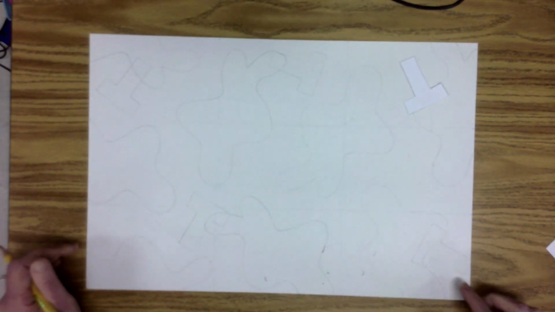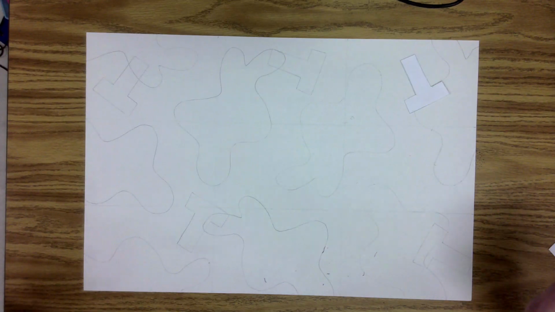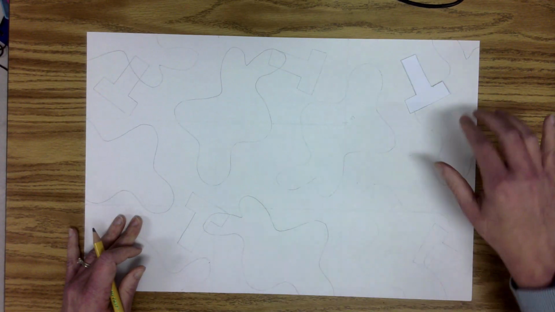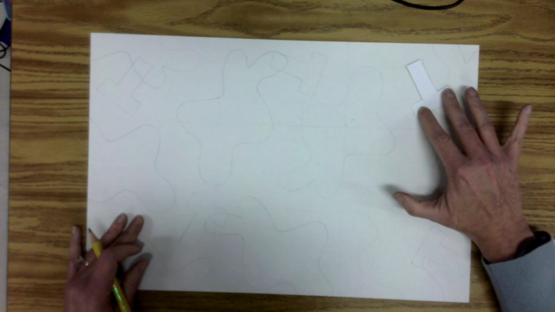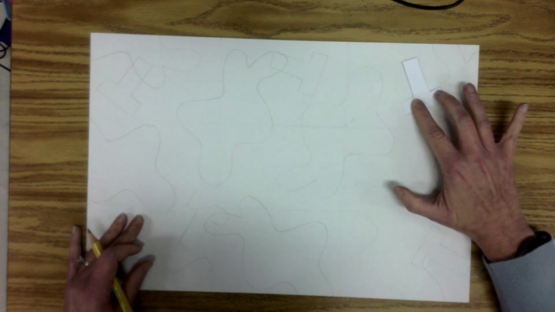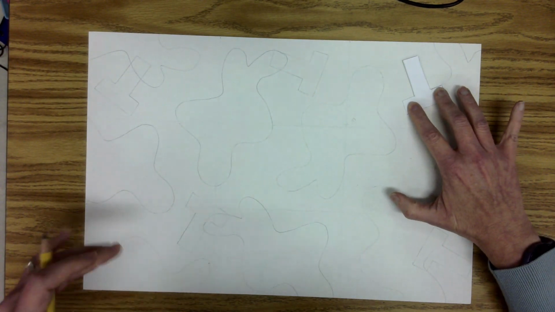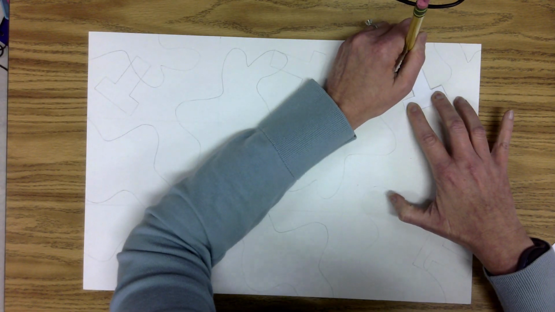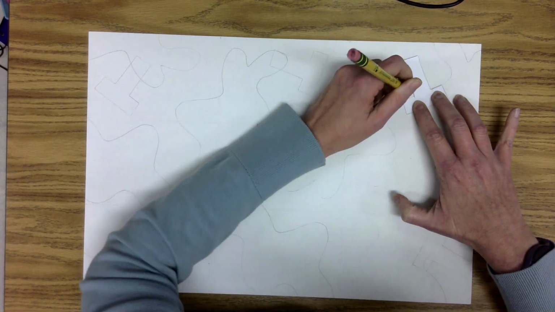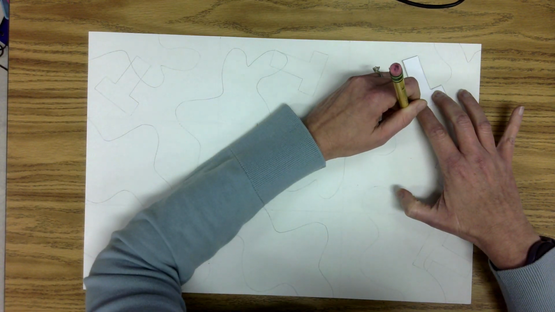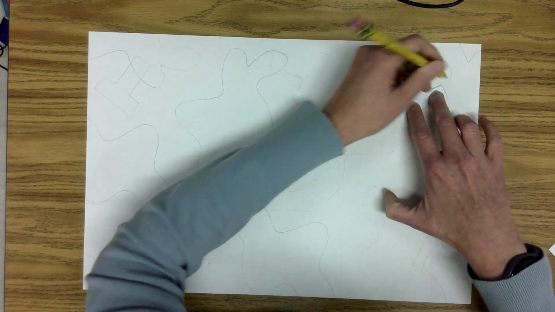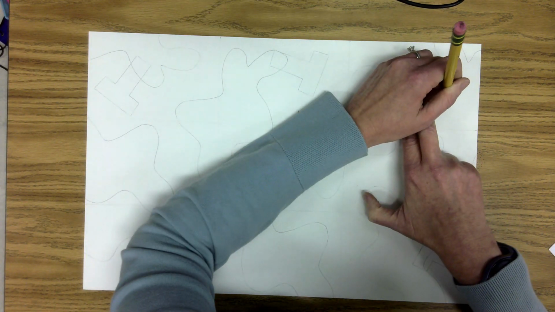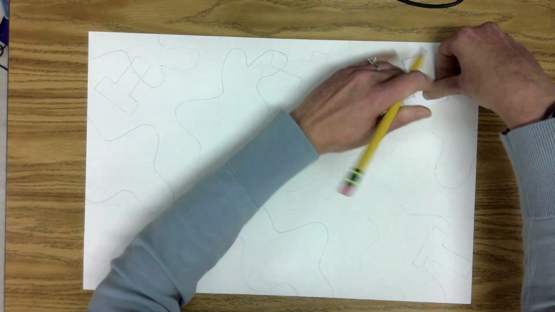Okay, so I'm going to look at this. And I do think that is a better rotation or a better overlapping position than where it was before. So I'm glad I turned it over. Alright. This is why we do it in pencil first.